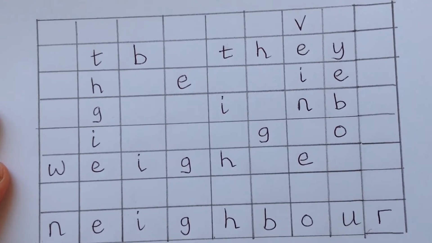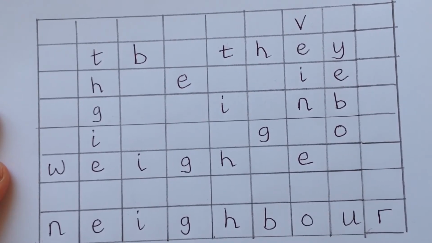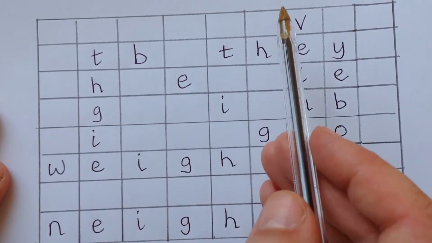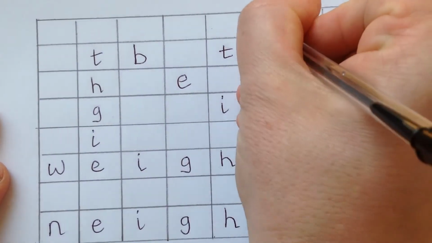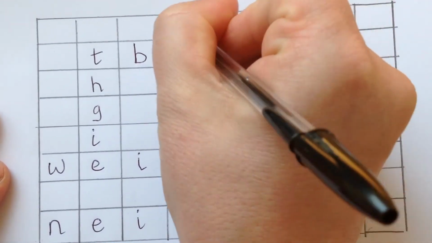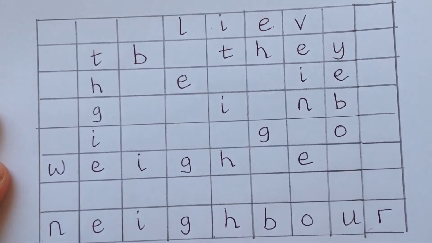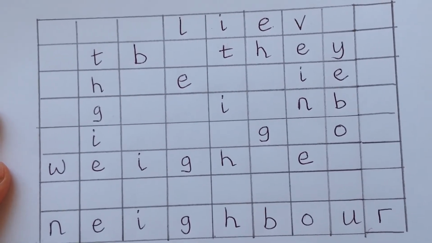Let's see if I can get any more in. Veil. I could have it veil there, or veil there. So let's do it there. Veil. Can I sneak any more? There's two more words. Can I get them in?